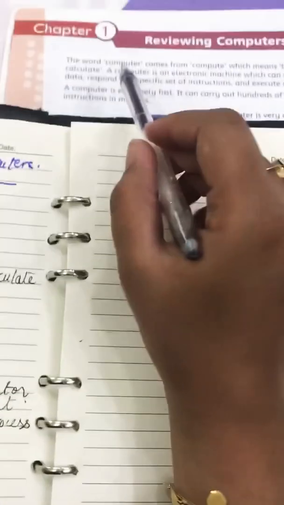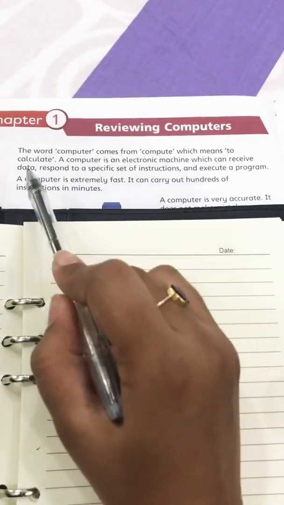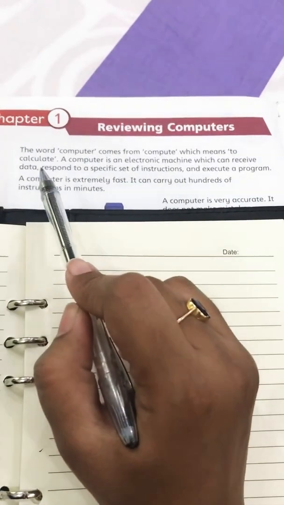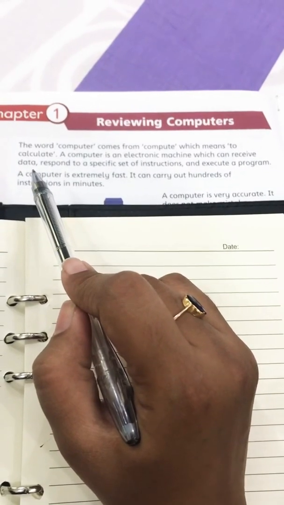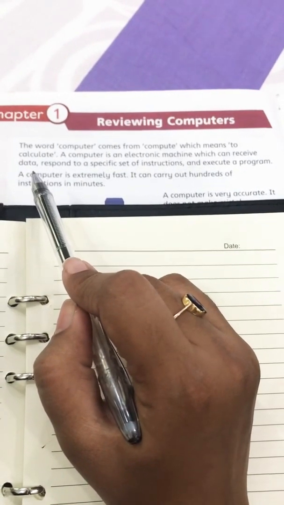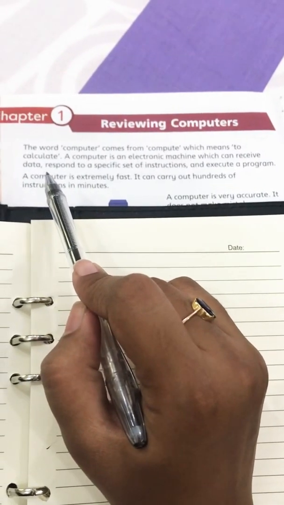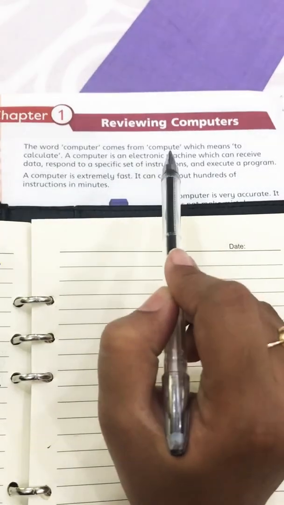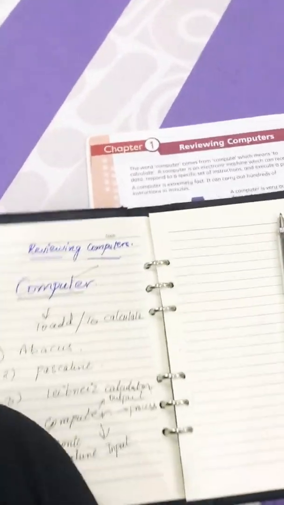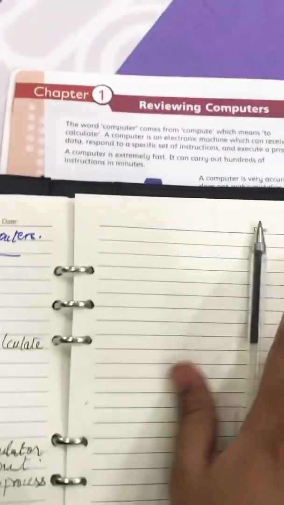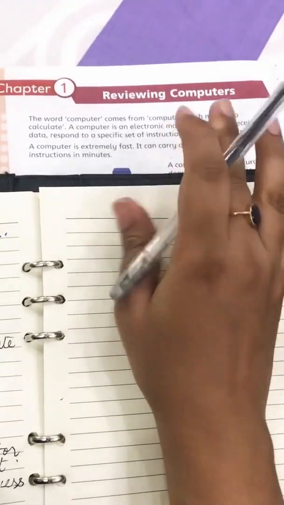And this is the same thing that is written in your book. A computer is an electronic machine which can receive data. Receive data means the input, the instruction that we enter into the computer with the help of our input devices, including the keyboard, the mouse, the scanner, etc. Respond to a specific set of instructions. As the computer language is different from the human language, the computer language is known as binary language.